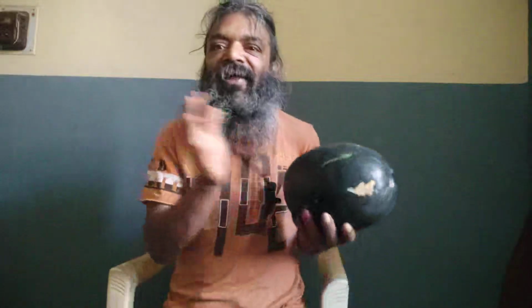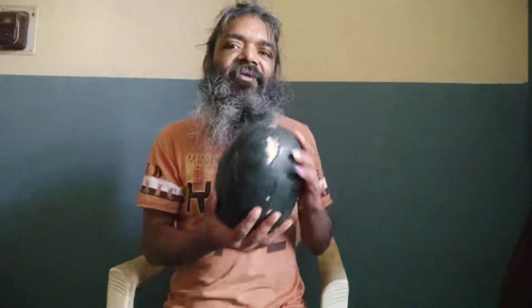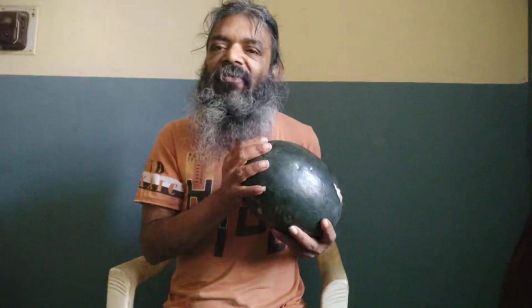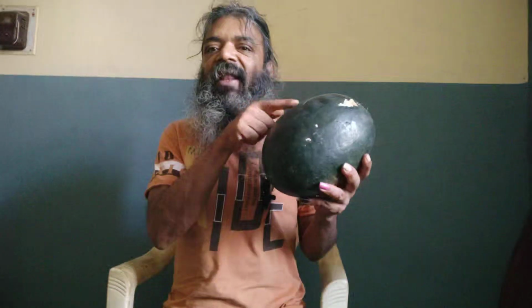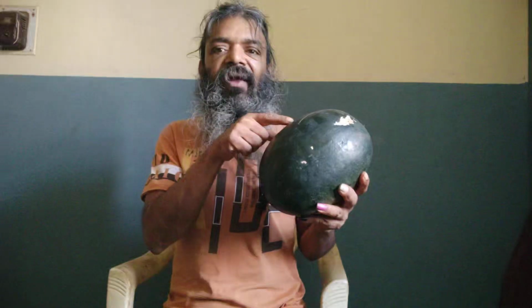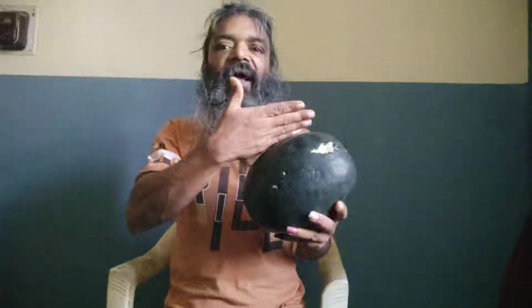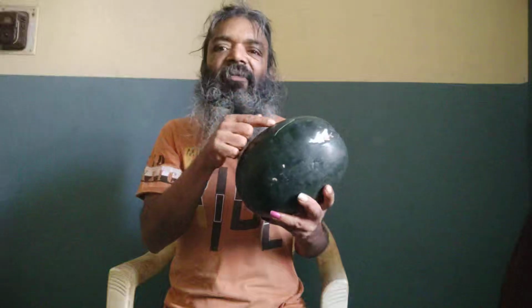If that is the case, then what is the surface area of this sphere? Consider this is a sphere. We saw that if I take any point P here and cut it with the XZ plane and the YZ plane, it is a sphere, completely round, like a football. If I take any point on the football and cut it with the XZ plane and YZ plane, it will result in a circle.